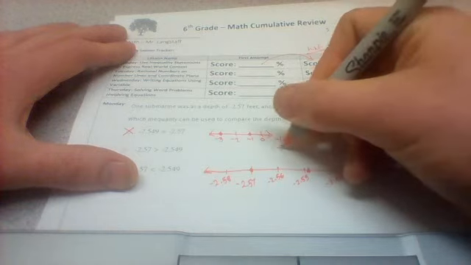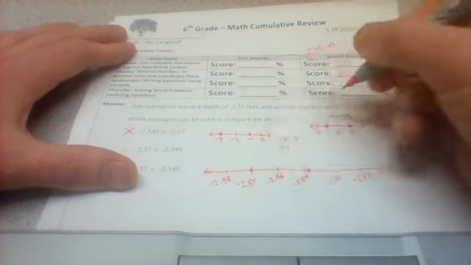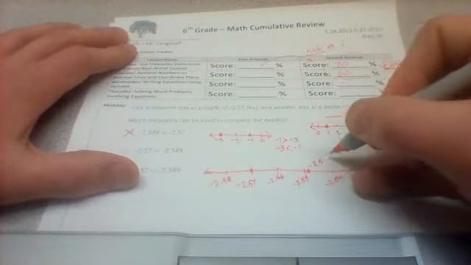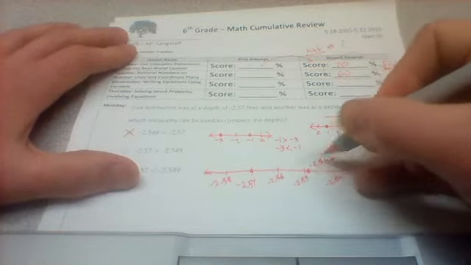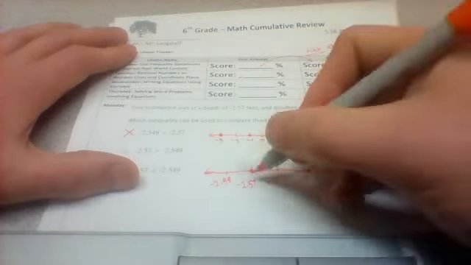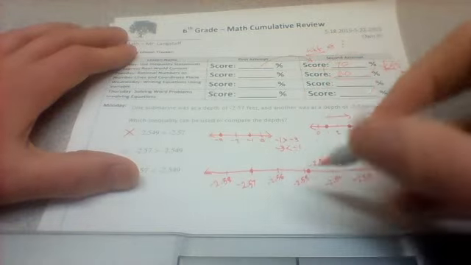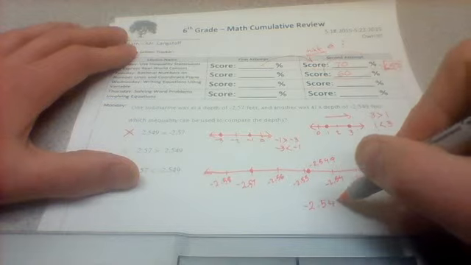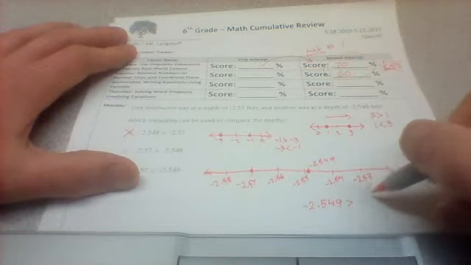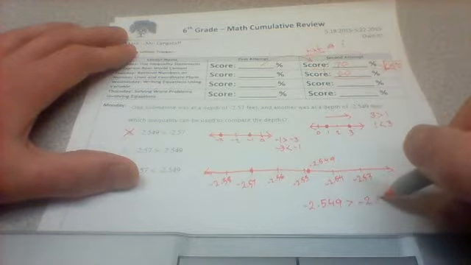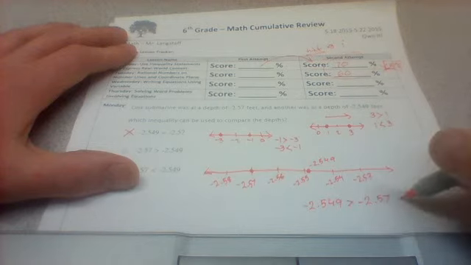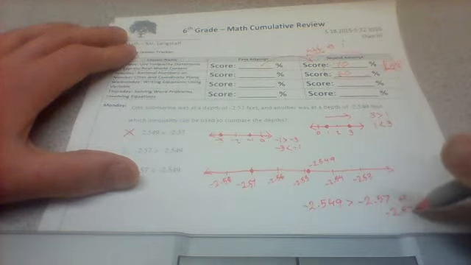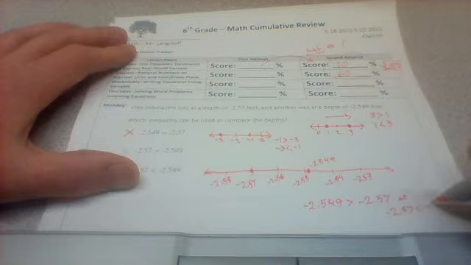Or that negative 3 is less than negative 1. In this case, negative 2.549 is further to the right than negative 2.57. So I would say that negative 2.549 is greater than negative 2.57.